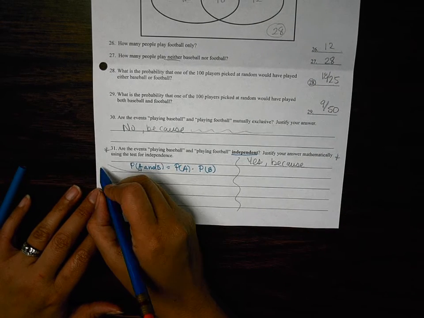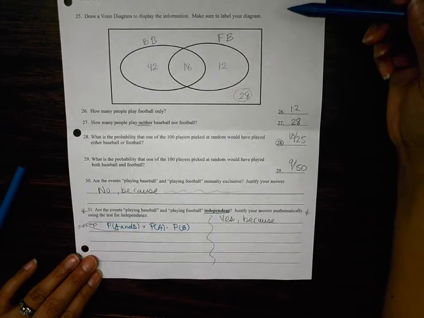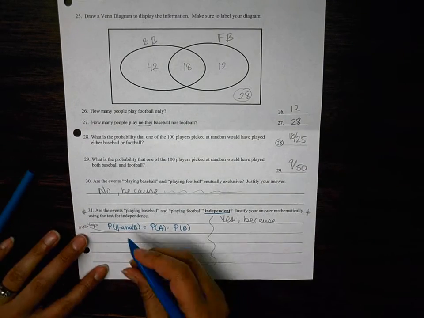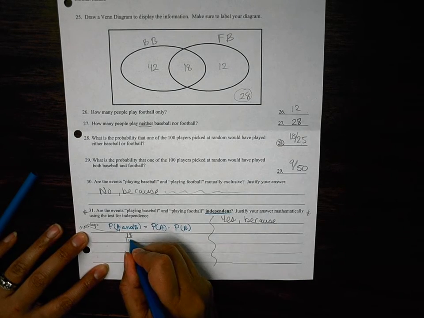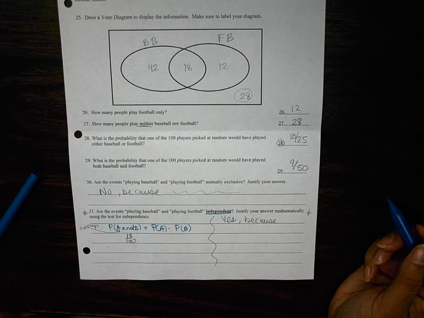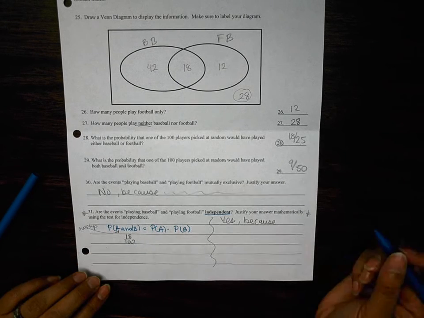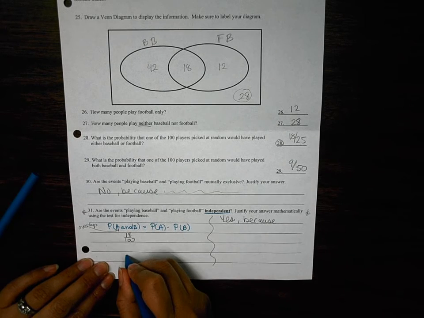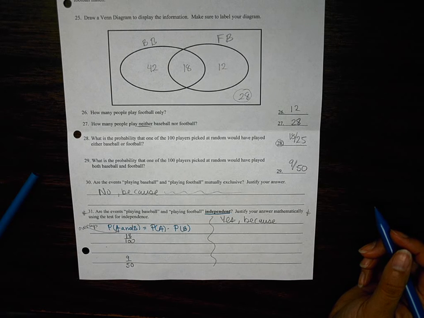Does anybody remember what this part here means for us on our graph? It's the what? Overlap. Good job. Okay. How many people do I have in the overlap section? 18. So probability is 18 out of what was the total? All right. You can reduce top and bottom by 2. Do you guys agree it's 9/50? Yeah.